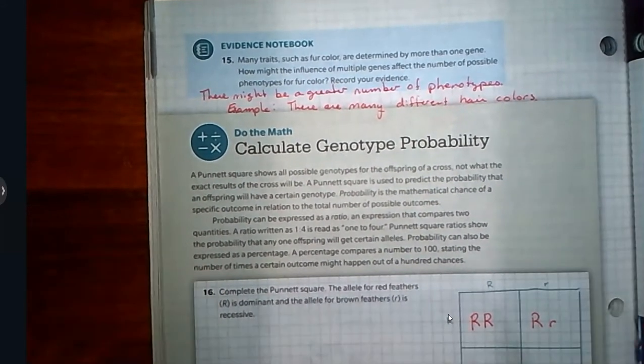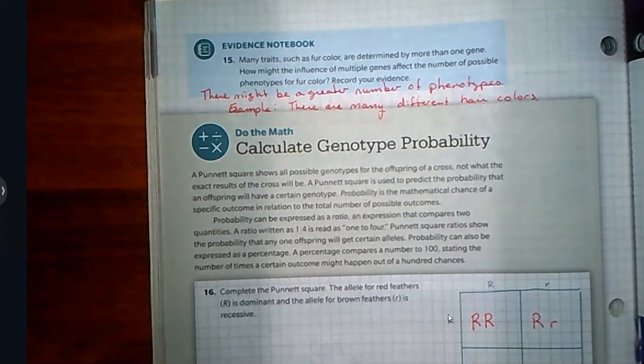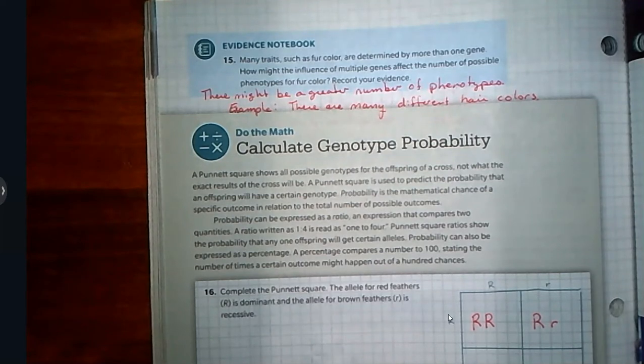Many traits, such as fur color, are determined by more than one gene. So how might the influence of multiple genes affect the number of possible phenotypes for fur color? There might be a greater number of phenotypes. If we have lots of genes that determine a trait like fur color or hair color, there might be many different variations. The more genes that affect a trait, the more variations we can have. The same is true for humans, like in height. Many genes determine a human's height, and that's why we can have humans of many different heights.